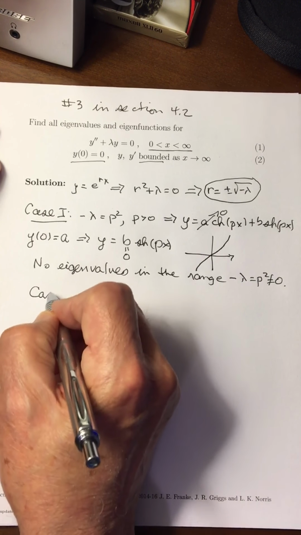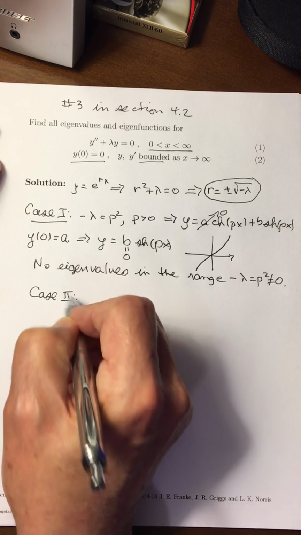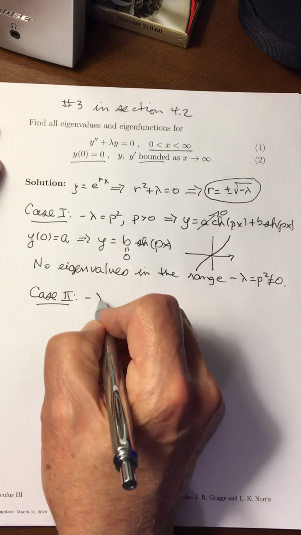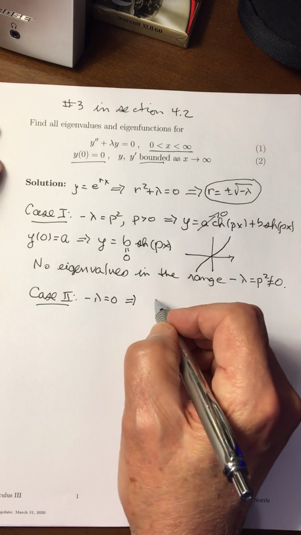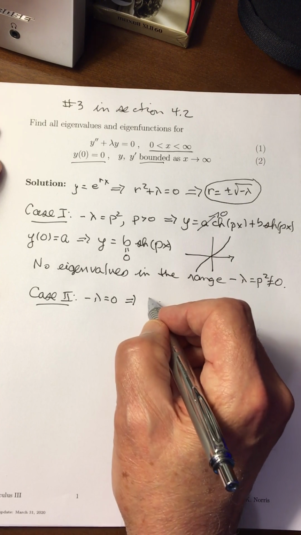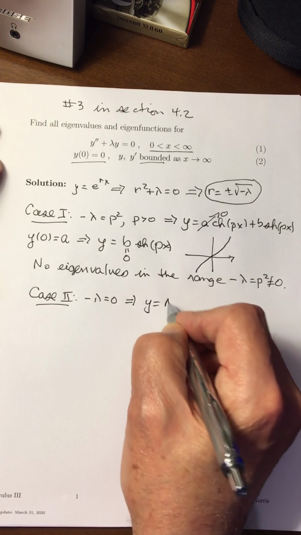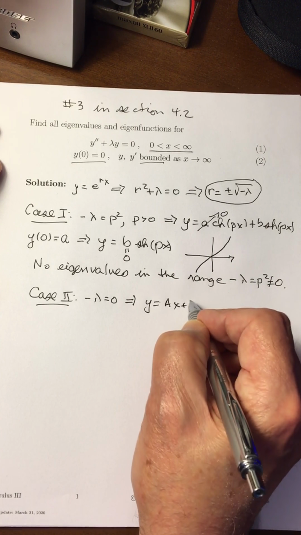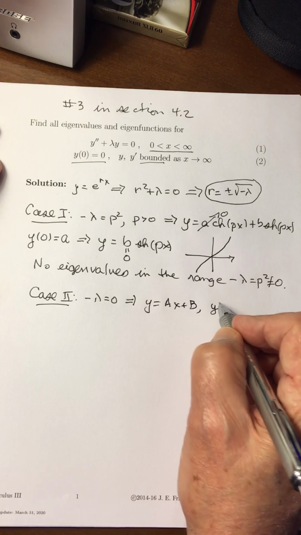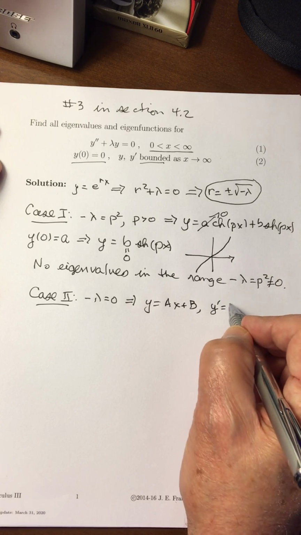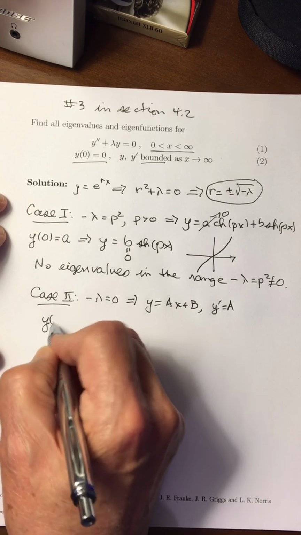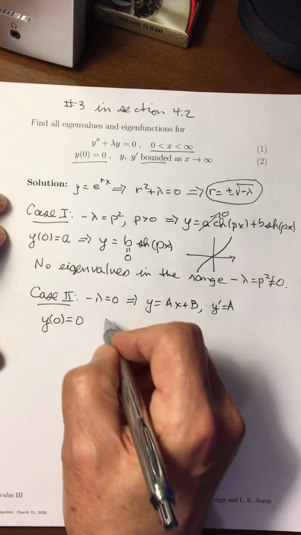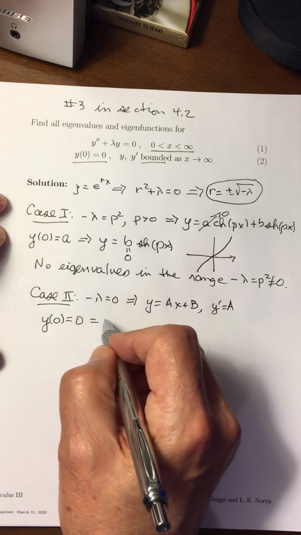Case 2, we'll take minus lambda equal to 0, which means we have a repeated root, and our solution then is y equals ax plus b. And we'll write down y prime is a. So the boundary condition y at 0 equals 0 tells us that b has to be 0.